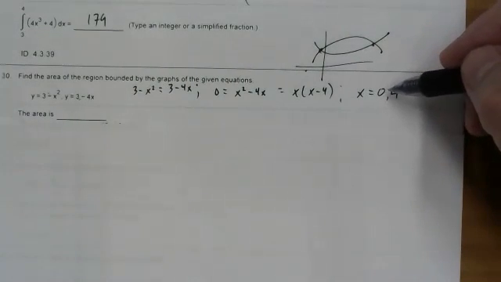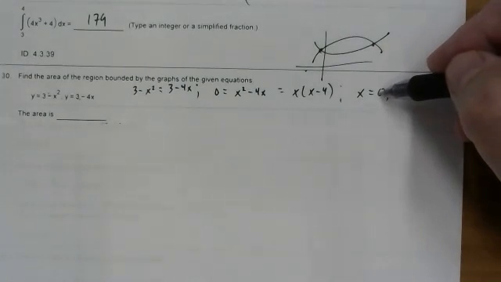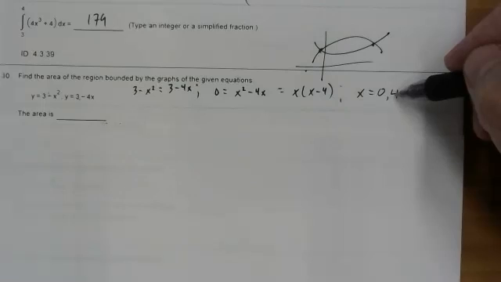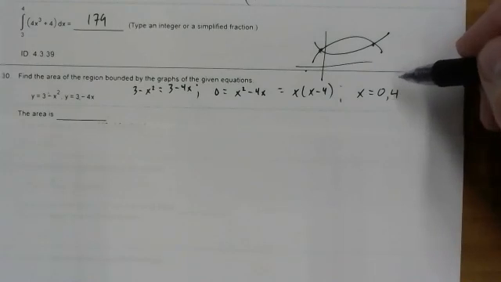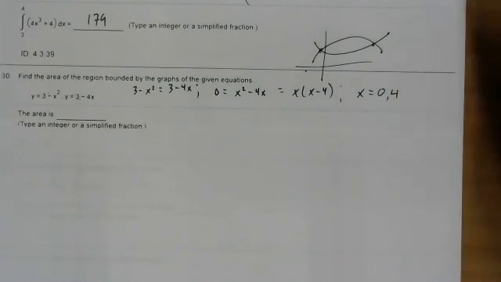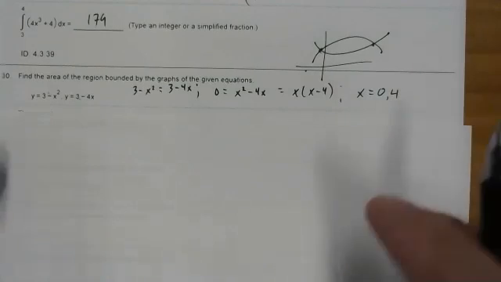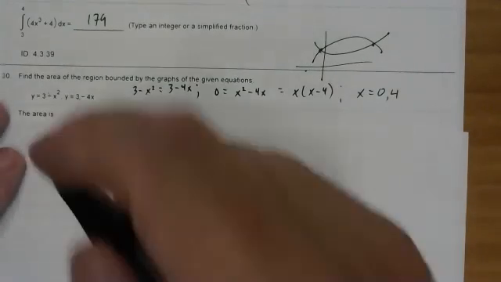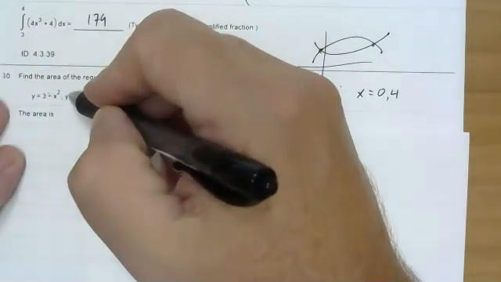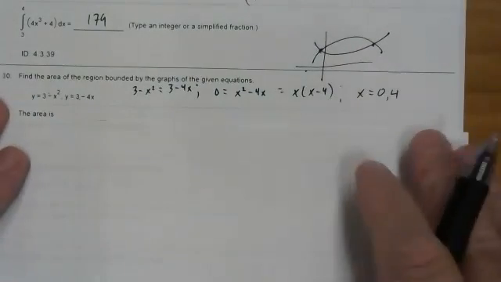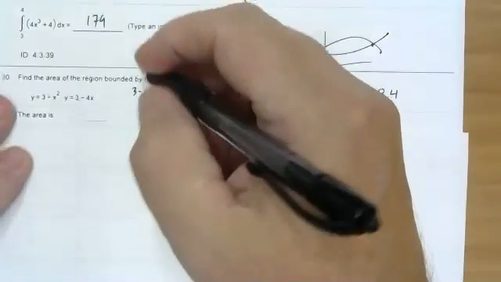So that means when I do my integral, it's going to start at 0 and go to 4. And for the integral, I'm not really worried about which of these is on top and bottom, because if it's a negative number, I just know to make the answer positive.